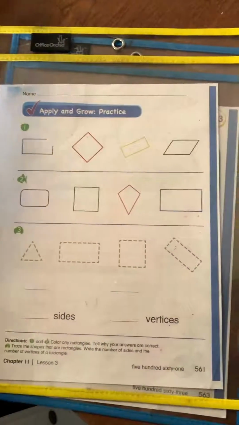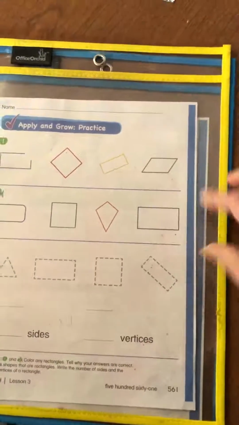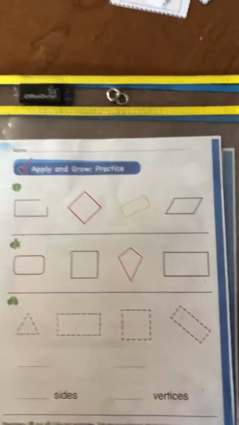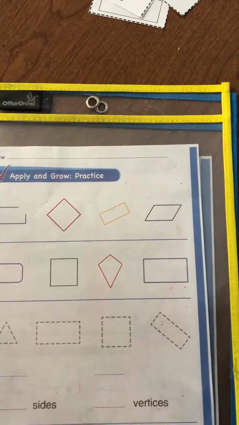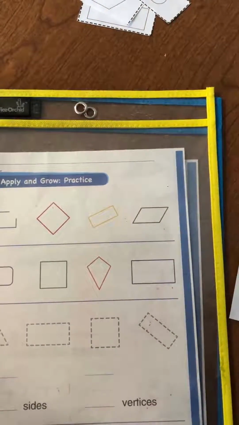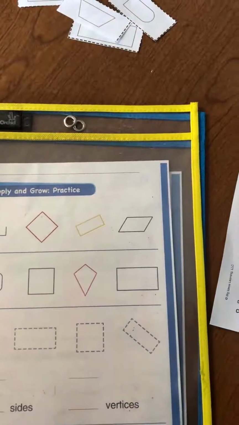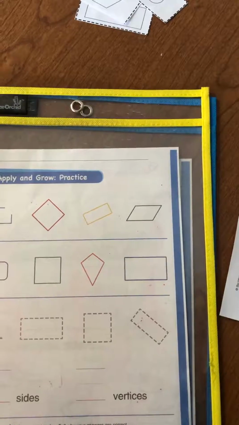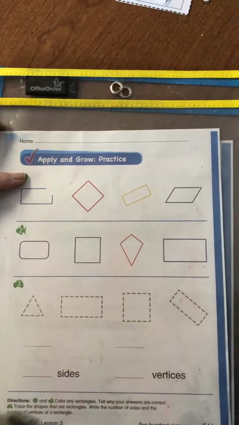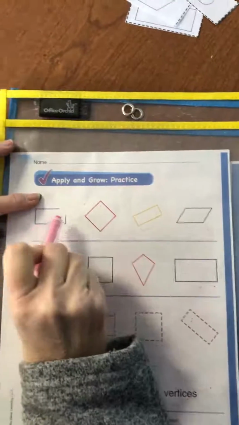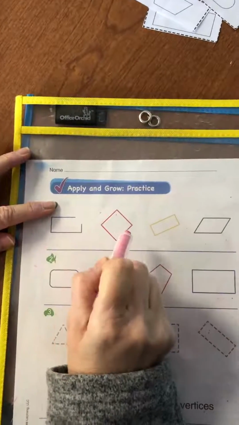Let's go on to our next page. Put your finger on little green apple number 1. Color any shapes that you can call a rectangle. Tell why your answers are correct. Well, this is not a rectangle because it's open.